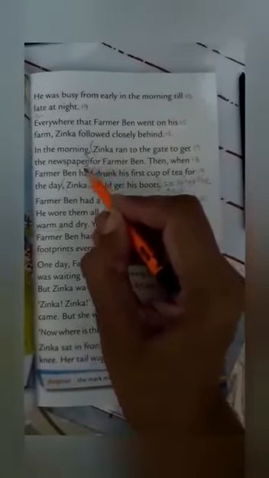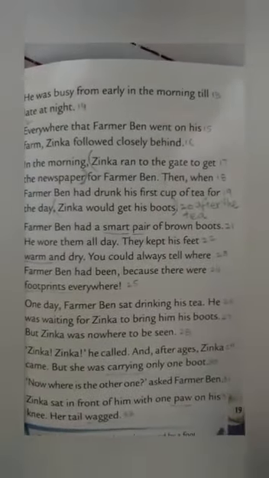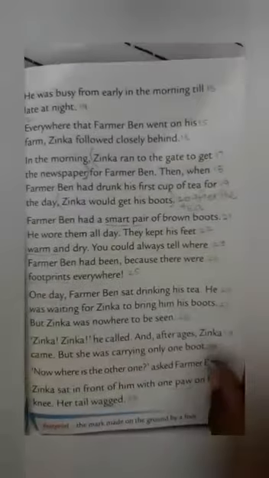Zinka ran to the gate to get the newspaper. This is the answer of question number 2. And second, Zinka would get his boots after the tea. Clear? Is this clear? Okay, thank you very much, class.